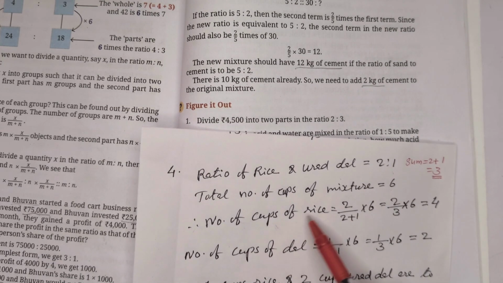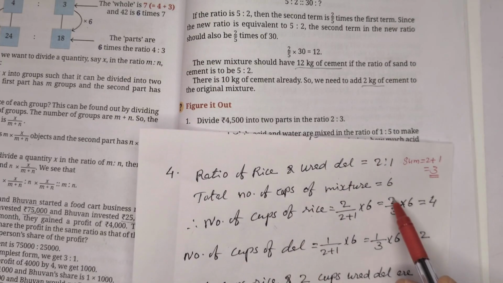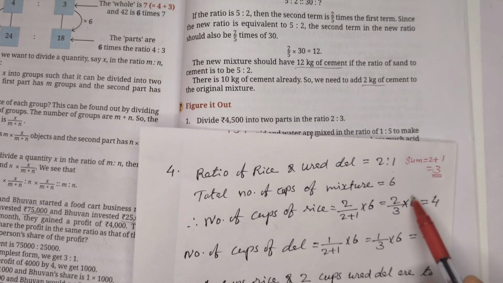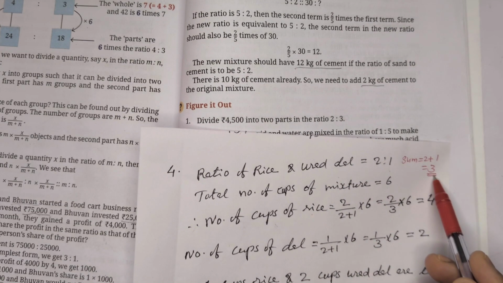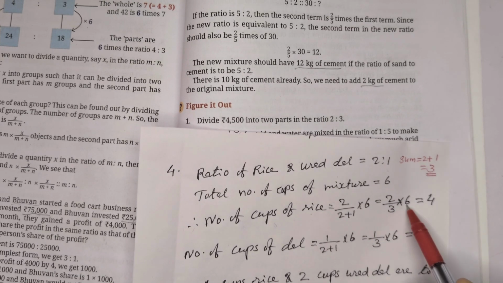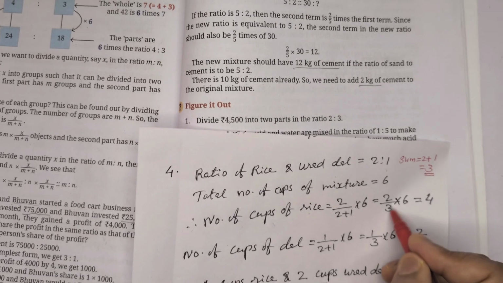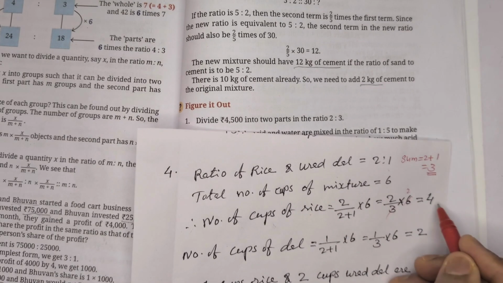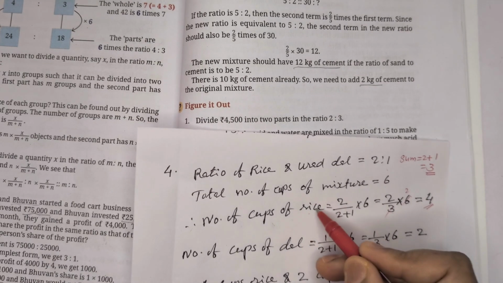So number of cups of rice, 2 portion, and total is 3, 2 out of 3. But here 6 cups we need. So 2 by 3 into 6. Here 2 times 2, 4. 4 cups of rice.